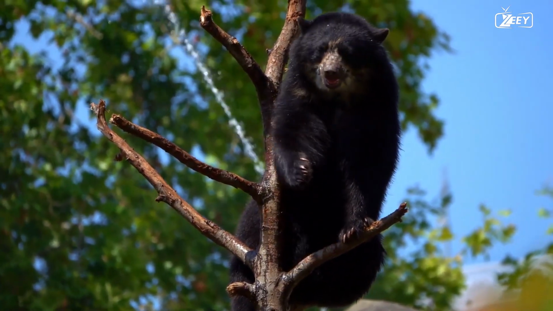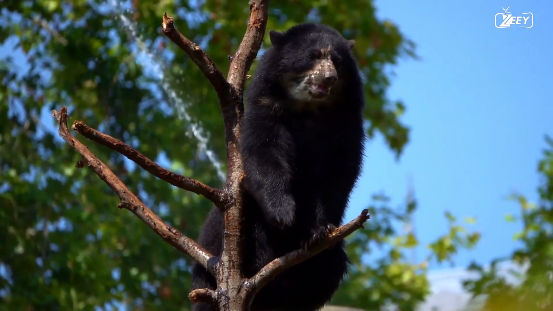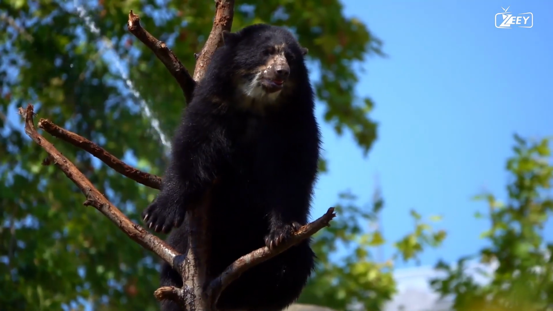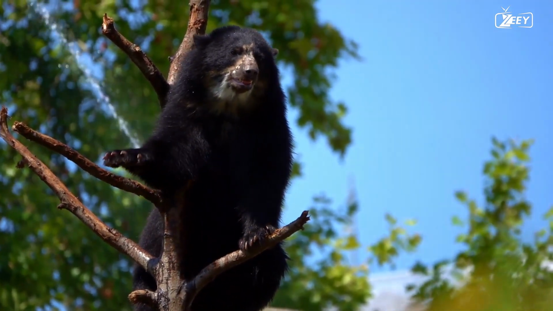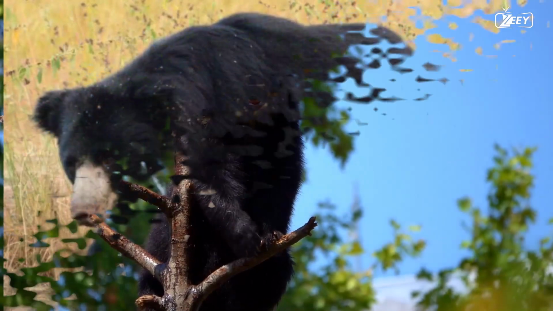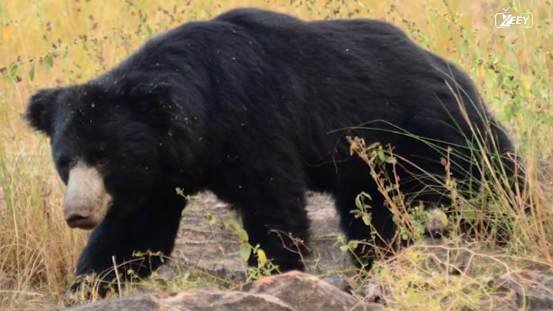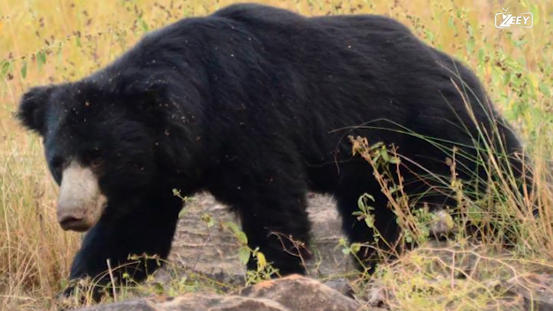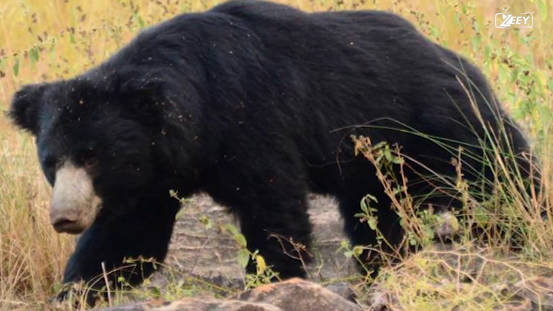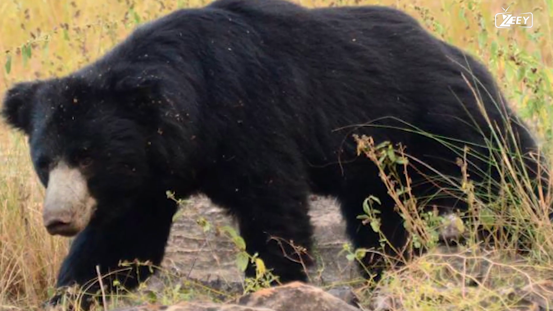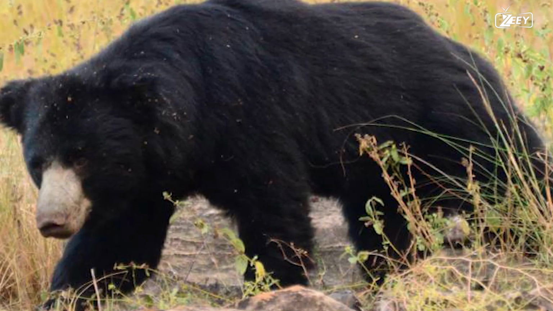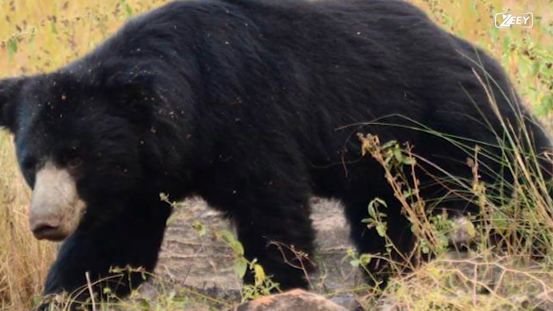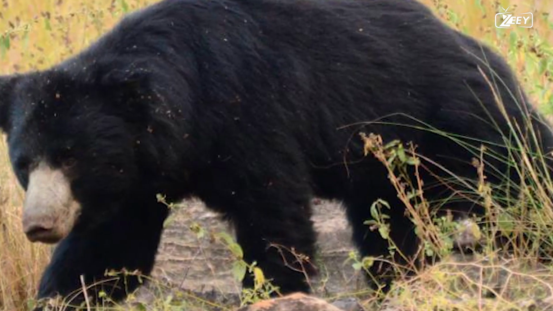Sloth bears, in contrast to other bear species, have thick, shaggy black fur, and their lengthy hair frequently hides their eyes. This bear is medium-sized, weighing between 200–300 pounds (90 to 136 kilograms) and stands between 24 and 36 inches, 61 to 91 centimeters, tall at the shoulder.